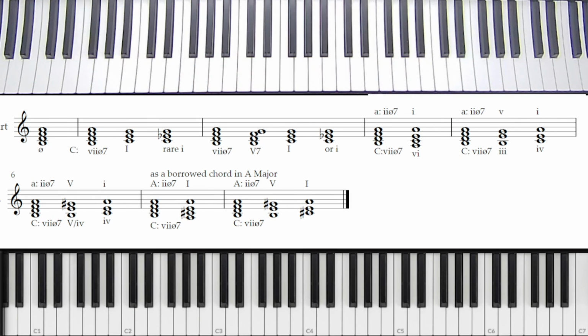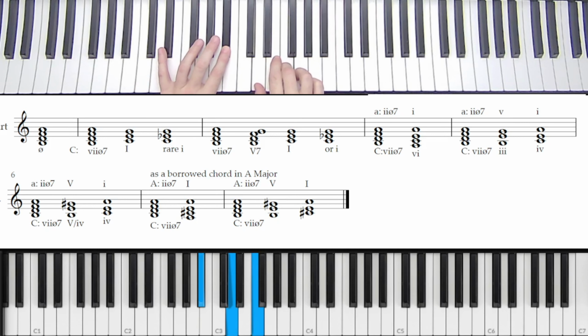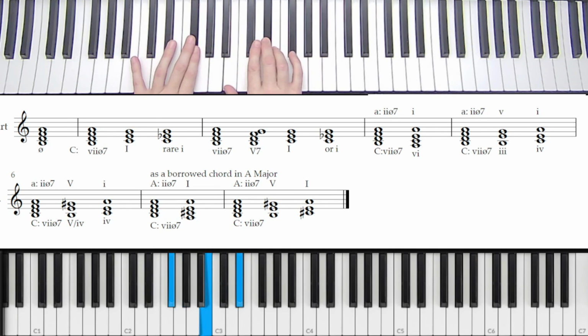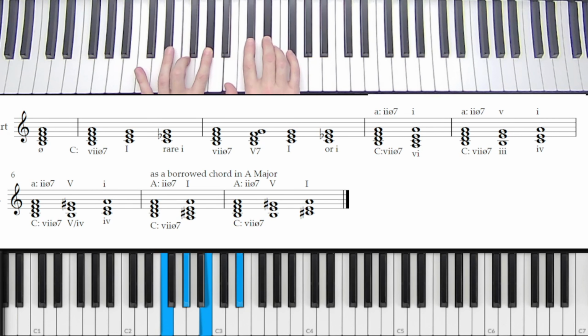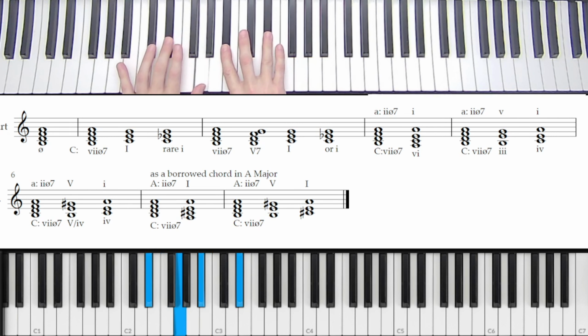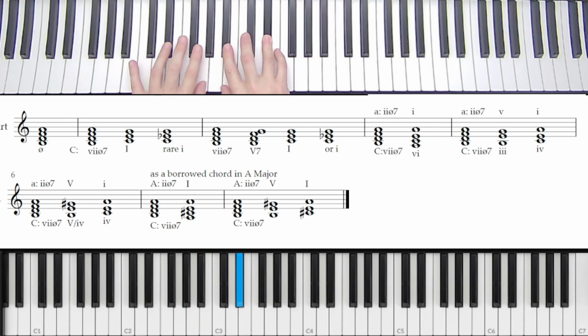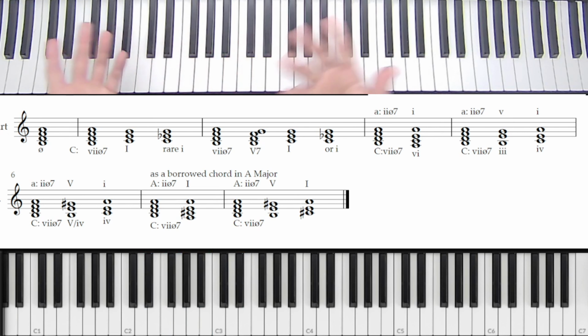So let's go for actually a simpler version. Just B flat, A flat, B, F half diminished, E flat. You hear how that works out nice? It sounds complete when you get to that E flat. That sounds complete. So it's kind of like a hidden cadence chord.